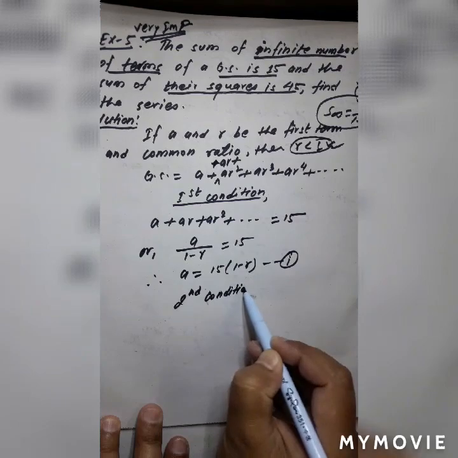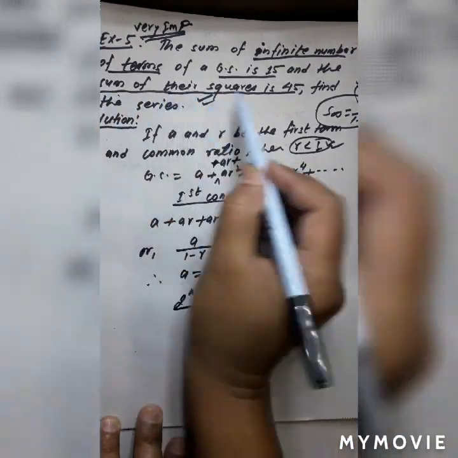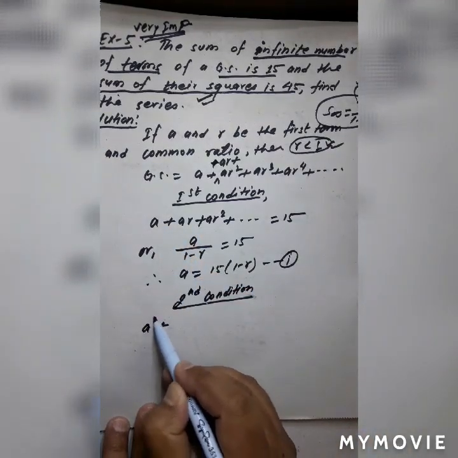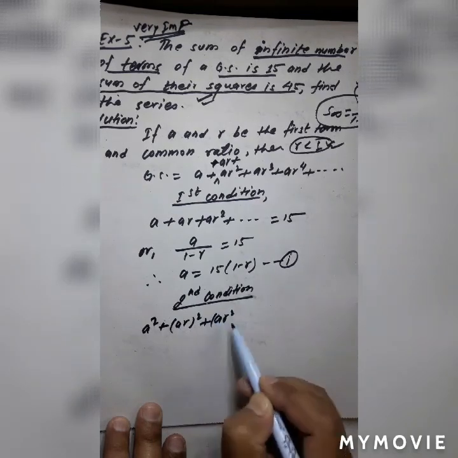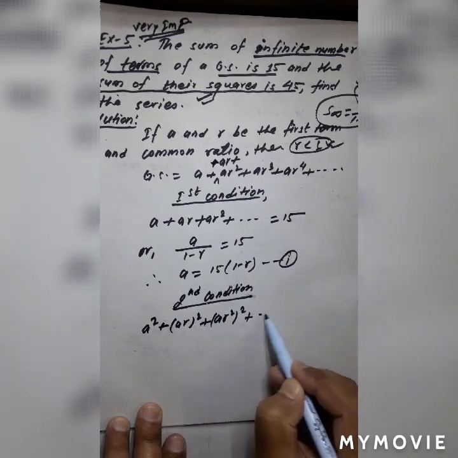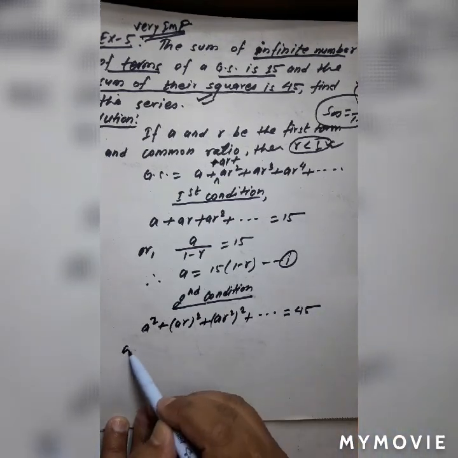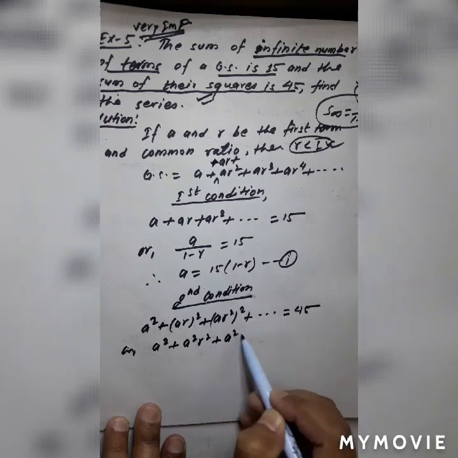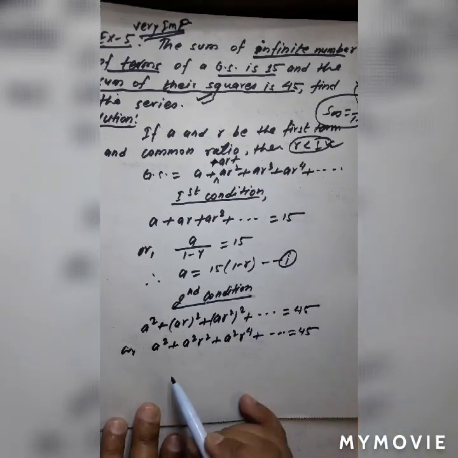What is the second condition? The sum of their squares. What is the first term? a square. What is the second term? a square r square. What is the third term? a square r square whole square and so on, and its sum is 45. So this is a square plus a square r square plus a square r power 4 and so on, equals 45.